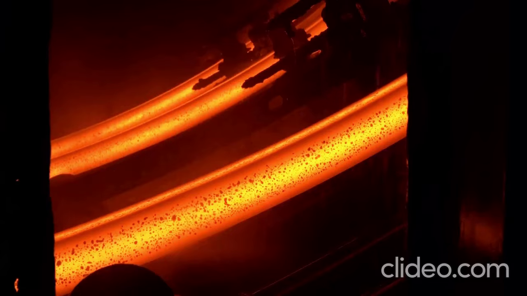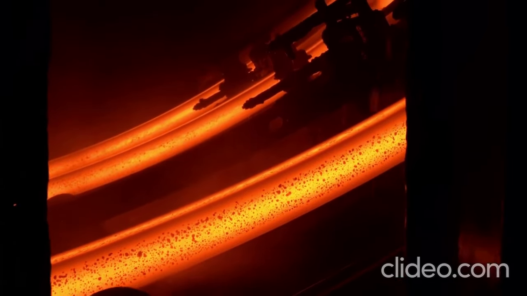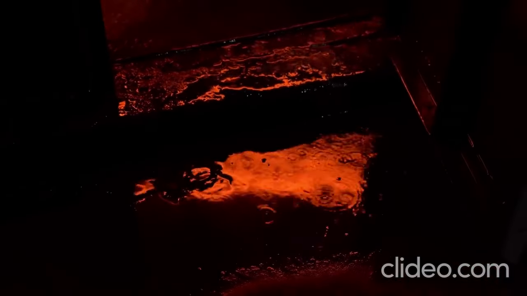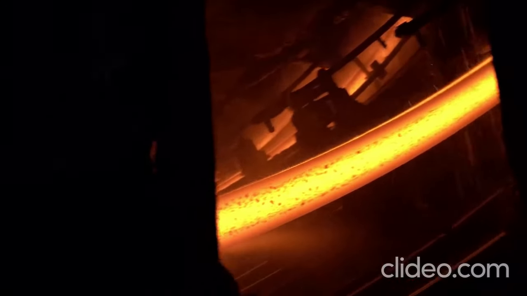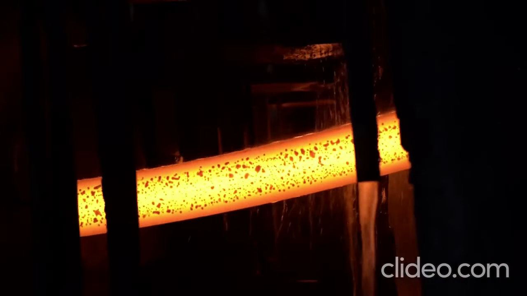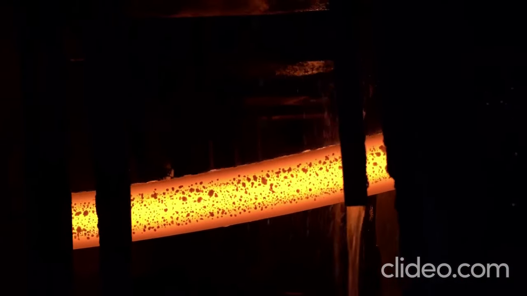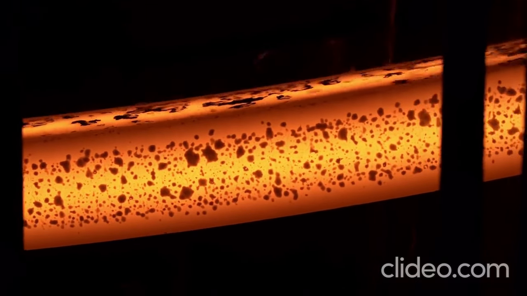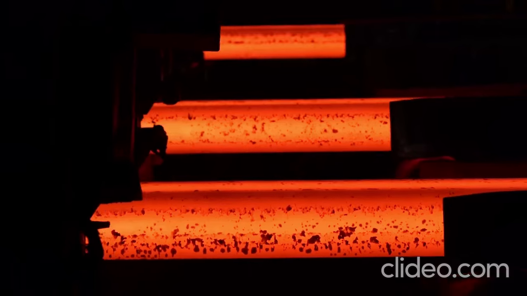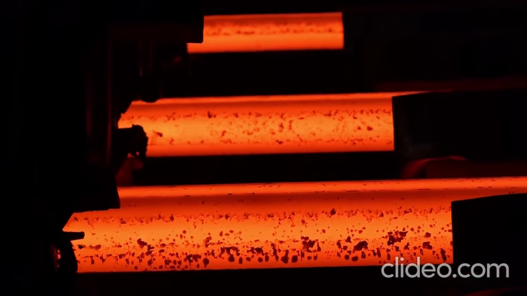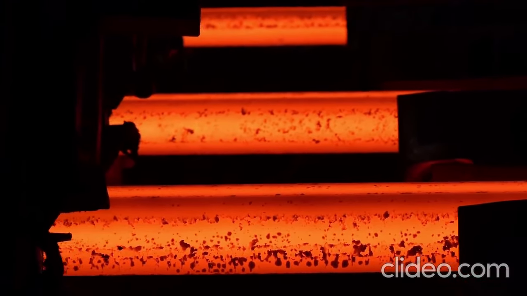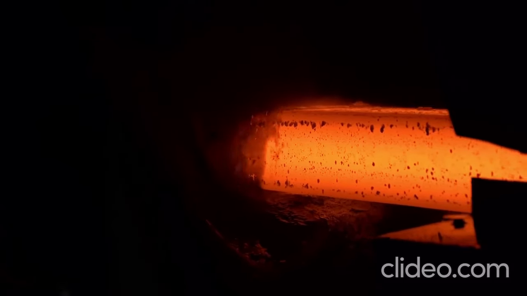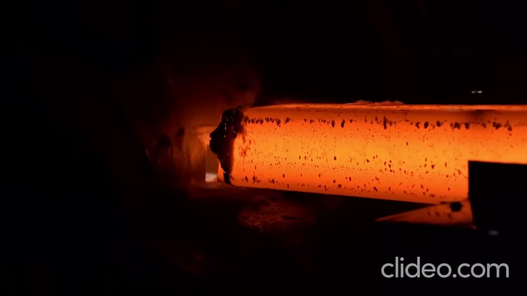Quality control. Each batch is checked according to strict standards. Mechanical tests measure tensile strength, yield strength, and elongation. Chemical analysis checks the composition of the alloy. Geometry: laser sensors monitor the diameter and edges. Flaw detection: ultrasound or X-ray reveals internal cracks. Defective bars are sent for remelting.